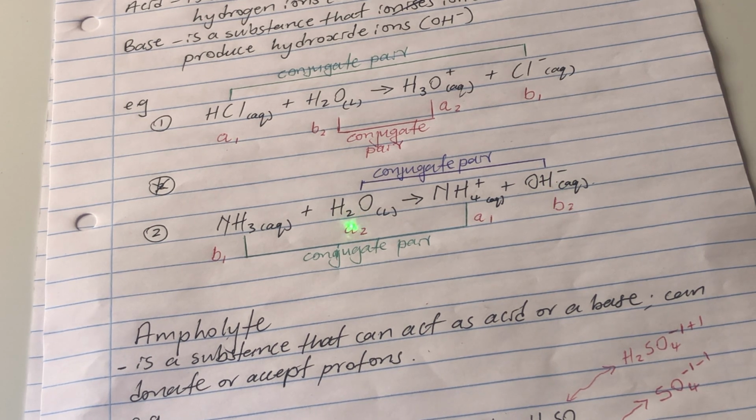The H plus that was given away by water was accepted by NH3, which is ammonia. And then when NH3 accepts H plus, it will become NH4 plus. To show that it has accepted the proton, we put positive there.